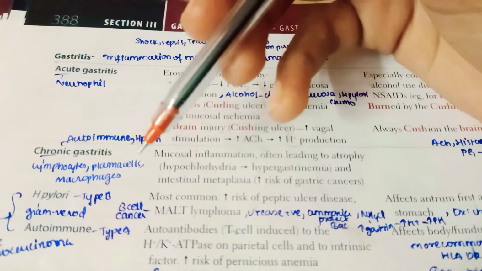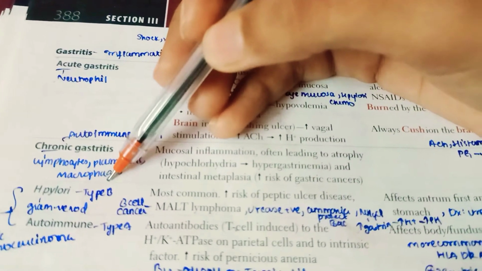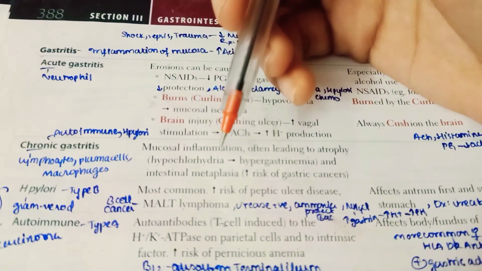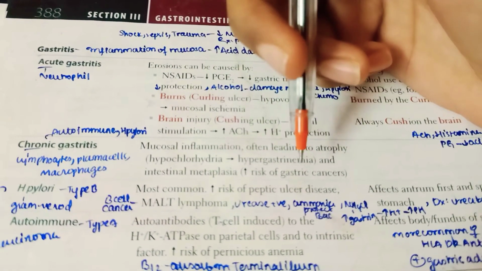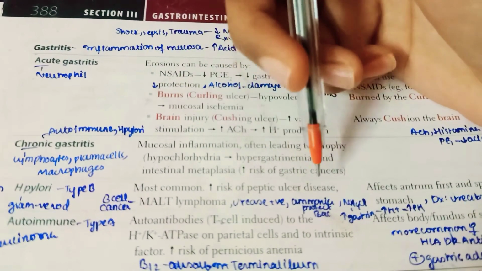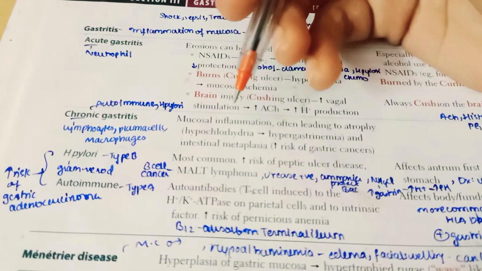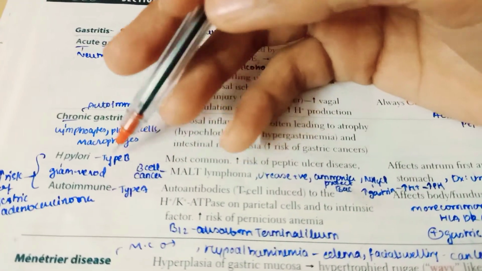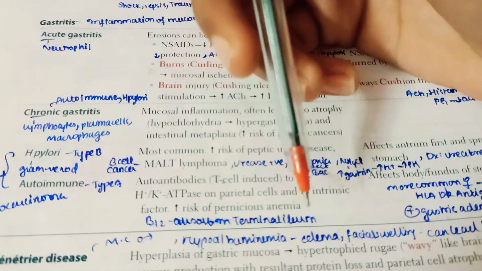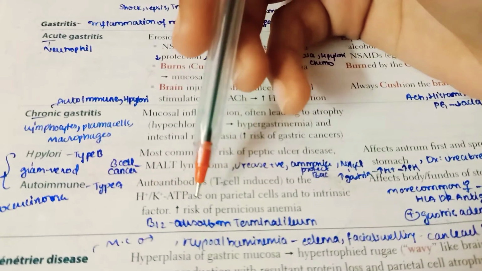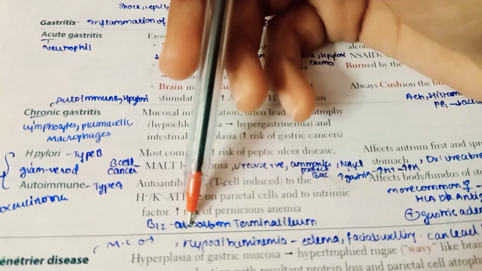Now coming to chronic gastritis. In chronic gastritis, as the name says, it is chronic, so lymphocytes, plasma cells, and macrophages are involved, and this is a mucosal inflammation leading to atrophy. Because of atrophy there is hypochlorhydria but hypergastrinemia, and that will lead to intestinal metaplasia and increased risk of gastric cancers. So the causes of chronic gastritis are H. pylori or autoimmune. First let us see type A, autoimmune. The antibodies are T cell induced against hydrogen potassium ATPase on parietal cells and also against intrinsic factor. So this will lead to increased risk of pernicious anemia.